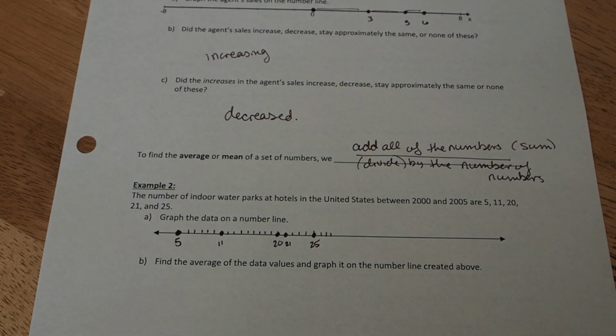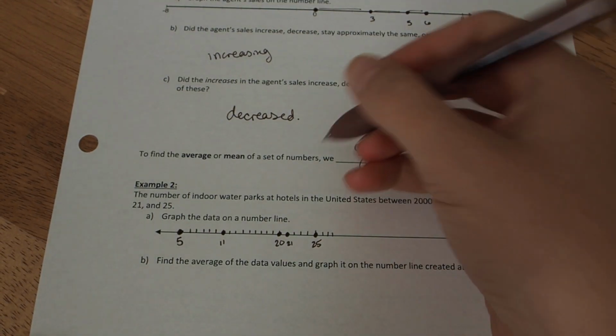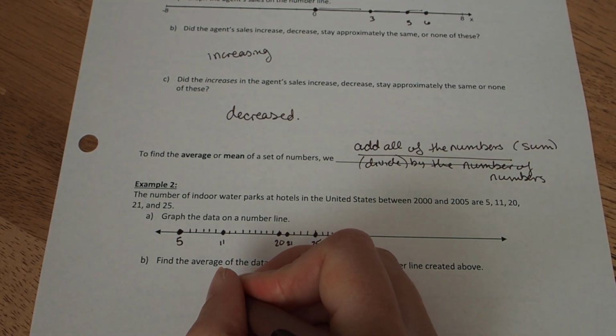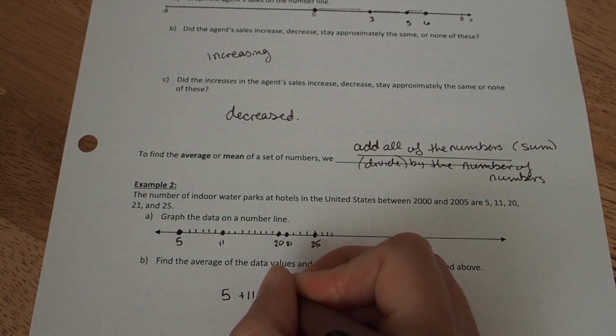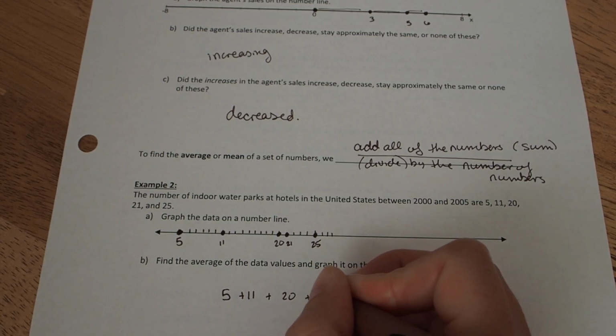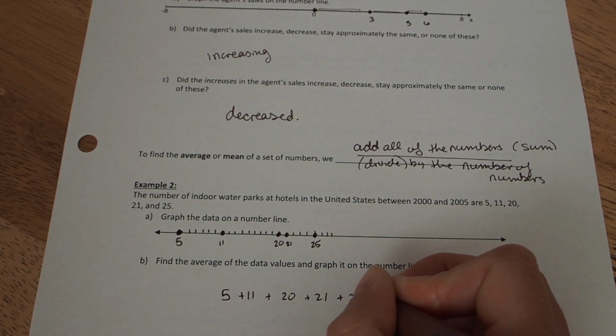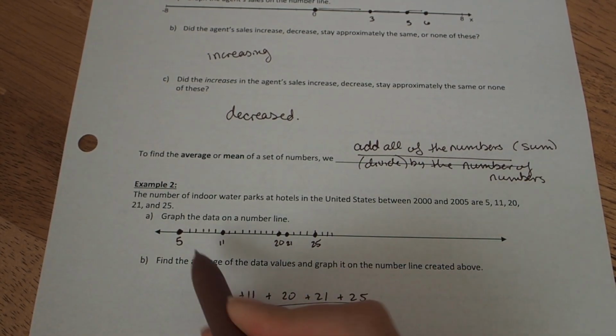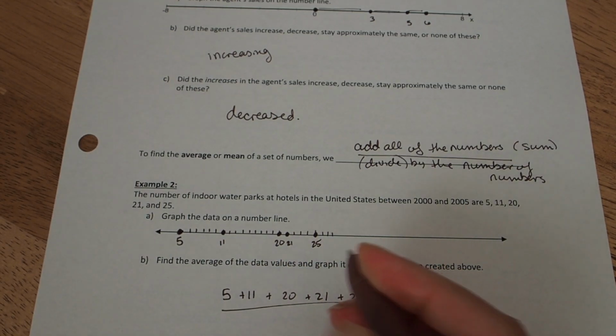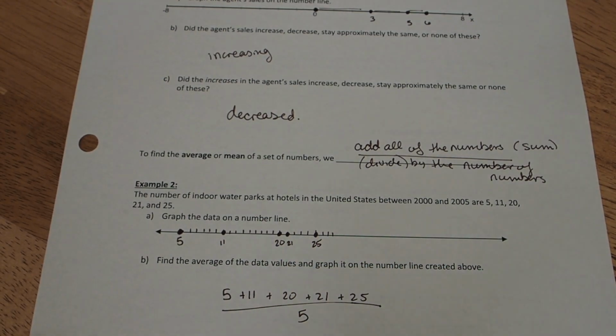All right, part B, I want to find the average of the data values. I want to graph it on the number line I created above. So I would start by adding up all the numbers, 5 plus 11 plus 20 plus 21 plus 25, and then I'm going to divide it by 1, 2, 3, 4, 5. There are 5 numbers I'm going to divide it by.